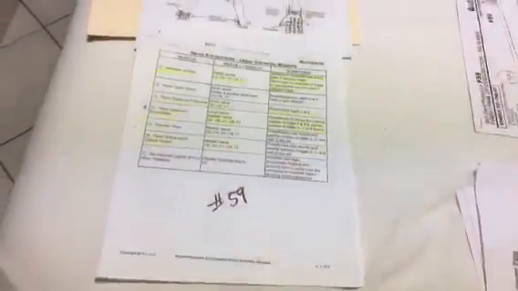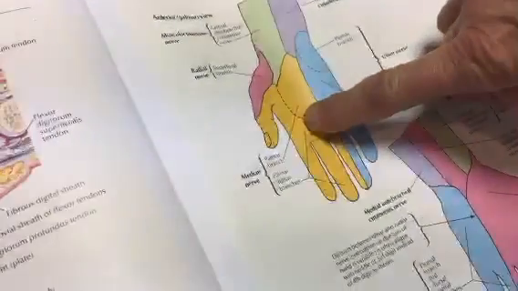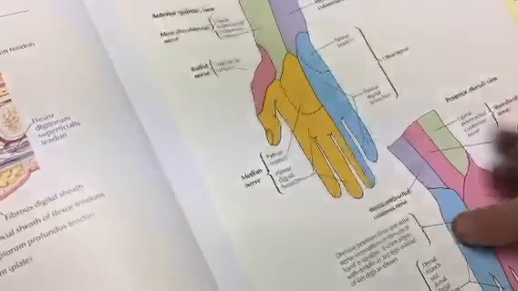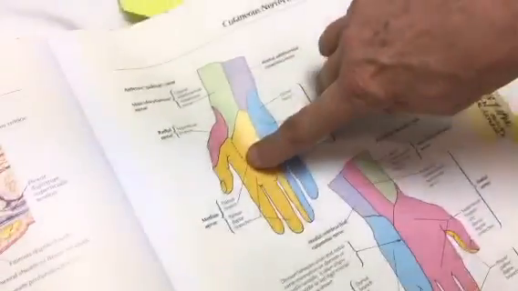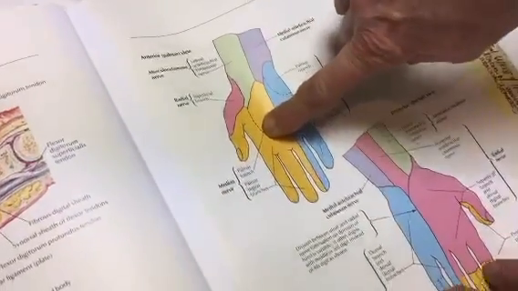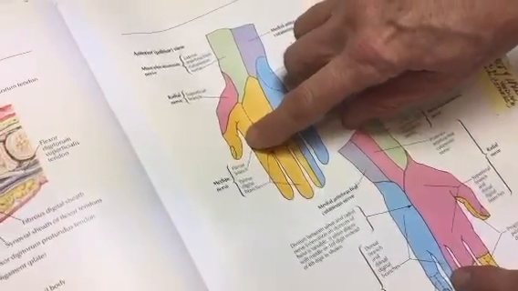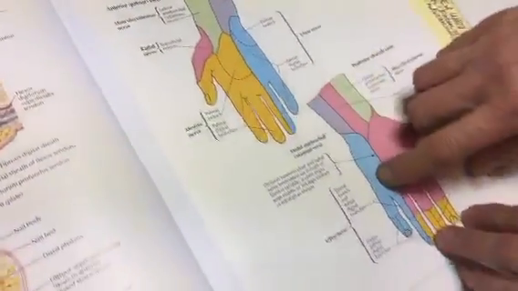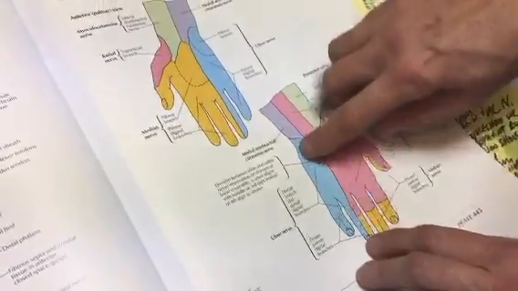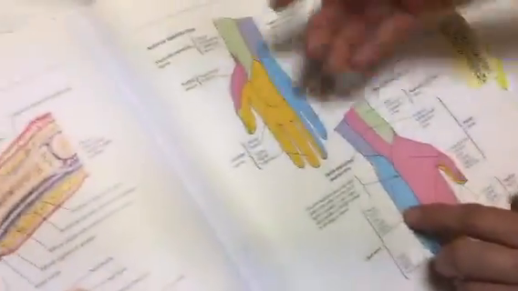And I just have to show you these great pictures of the nerve entrapments. So here is carpal tunnel syndrome, and then here is ulnar. Compression of the median nerve at the carpal tunnel would cause this pattern here. And then compression of the ulnar nerve would cause this pattern on both sides of the fingers here, so the 4th and 5th finger.